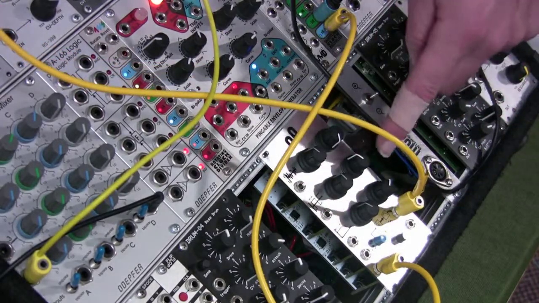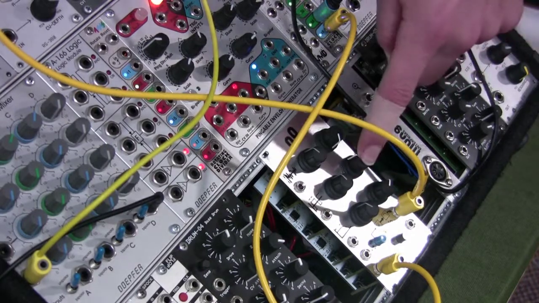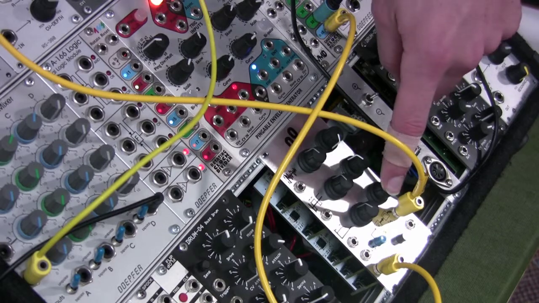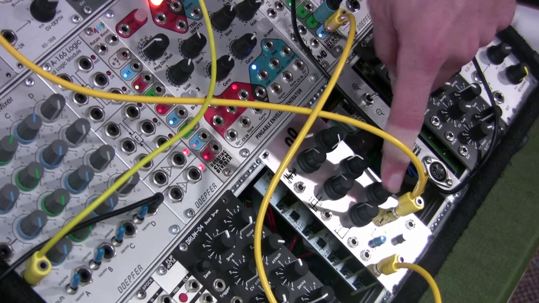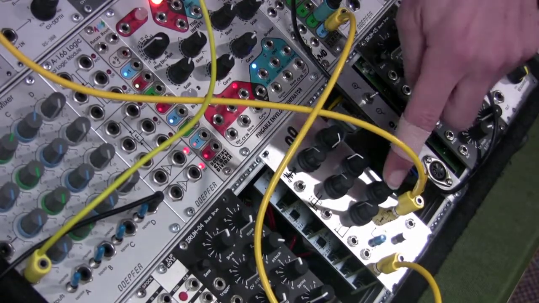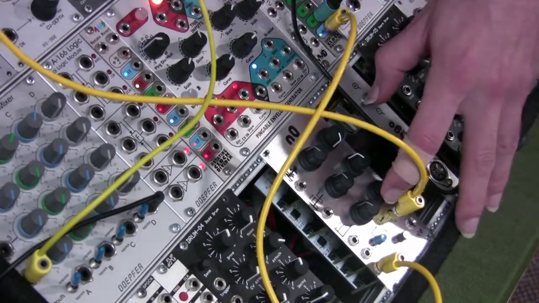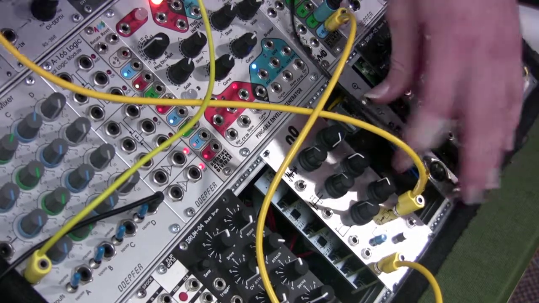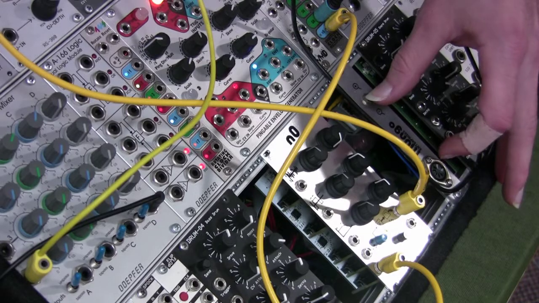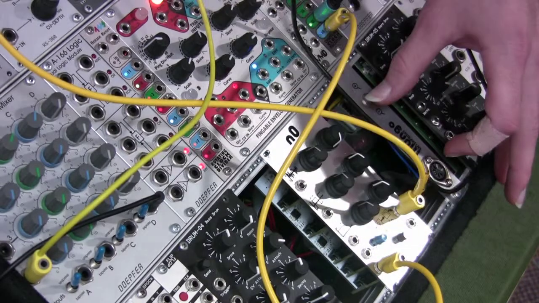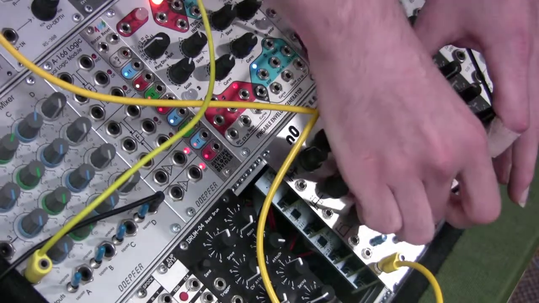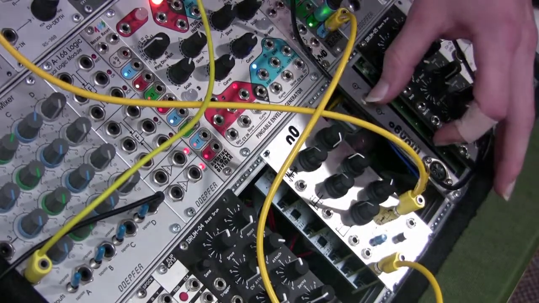The sample and hold has two sections to it. One is a clock generator, which can be used as a VCO as well, and then the second is a slew rate and filter to round off the edges of the sampled waveform. So at the moment the filter's wound right up, and if we bring the filter down, it'll start smoothing that out, or leave it as a sharp, steppy type waveform.